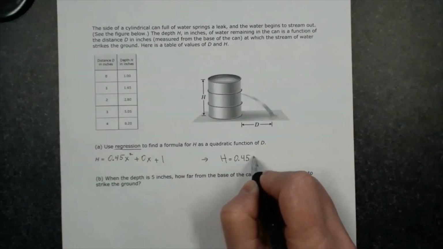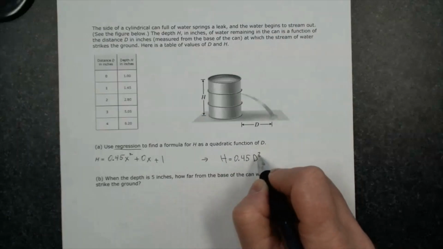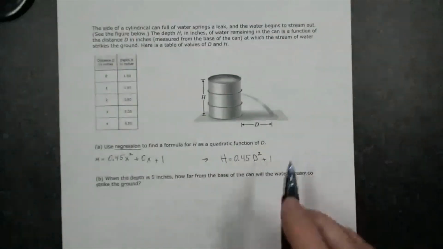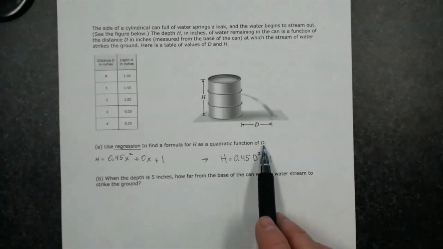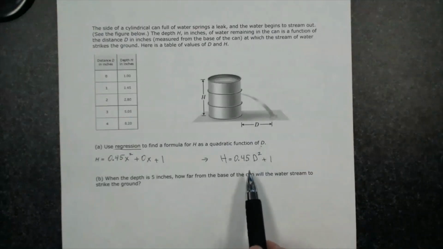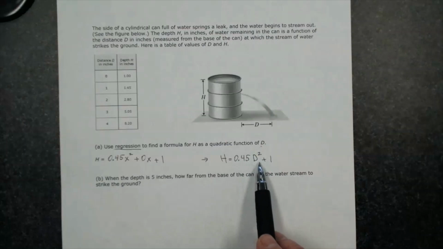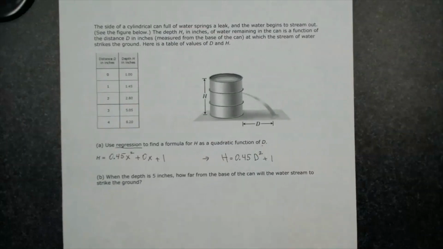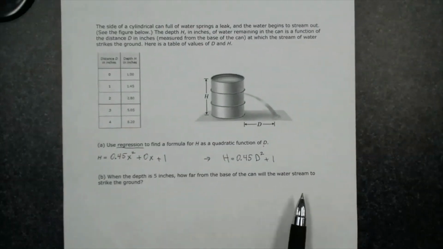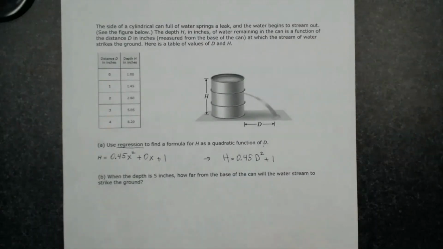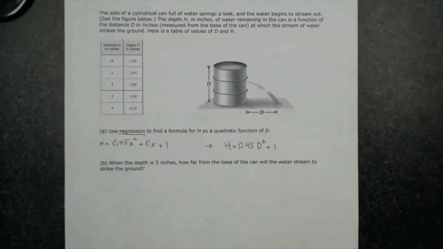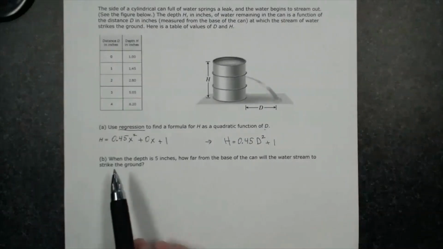You can type this answer as your final answer, or you can simplify, and it will be H equal to 0.45 D to the second power plus 1. We need to use the variable D because this variable is given to us in this problem. And don't forget to type it as an uppercase letter. Okay, we found the regression of the quadratic function. We can move on to the next question.